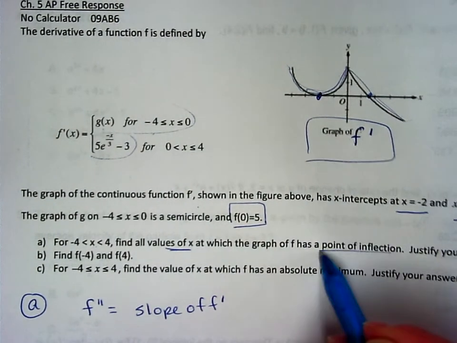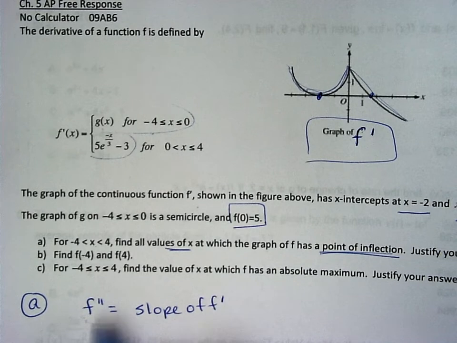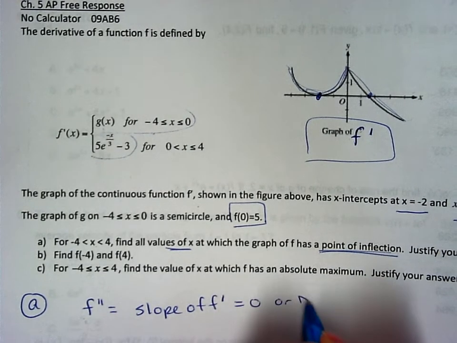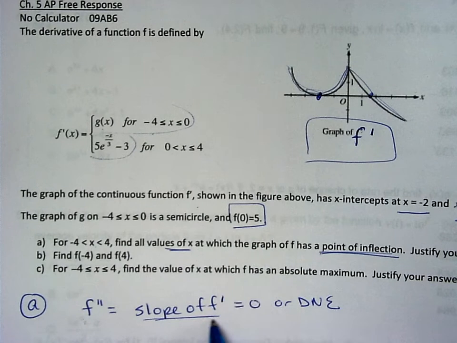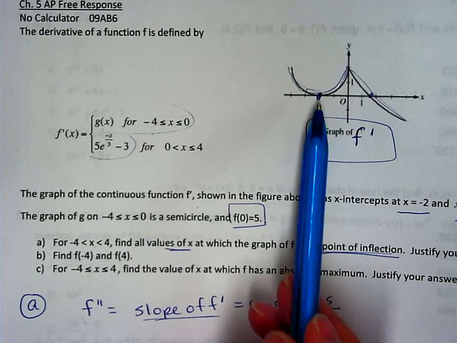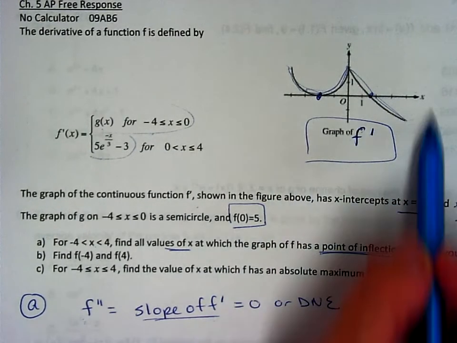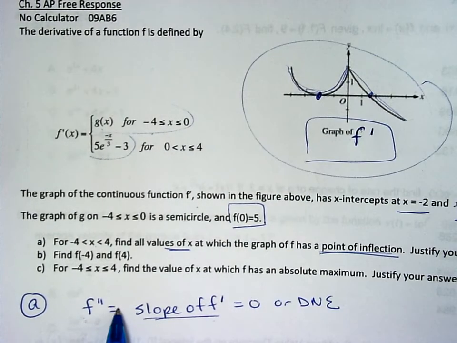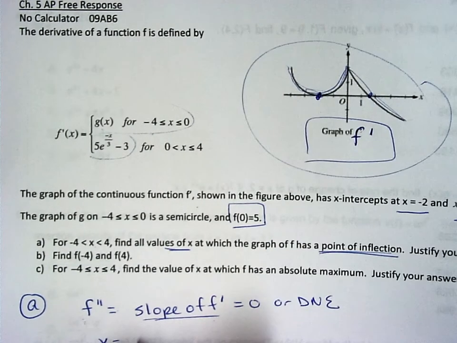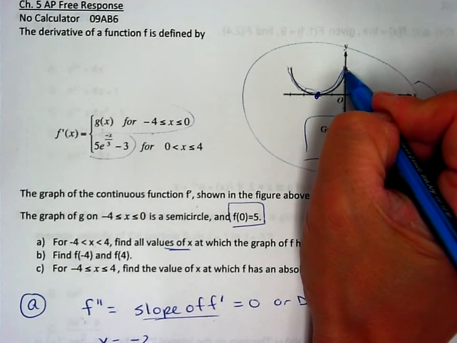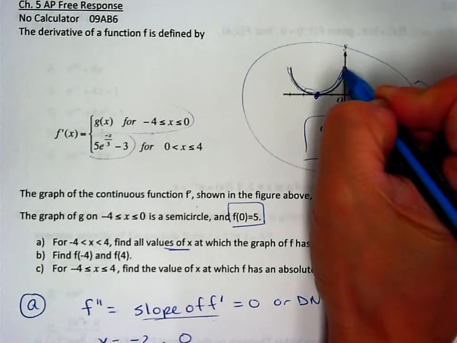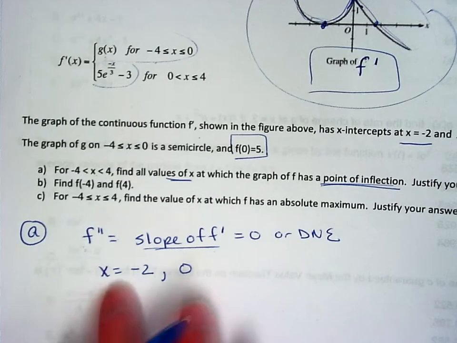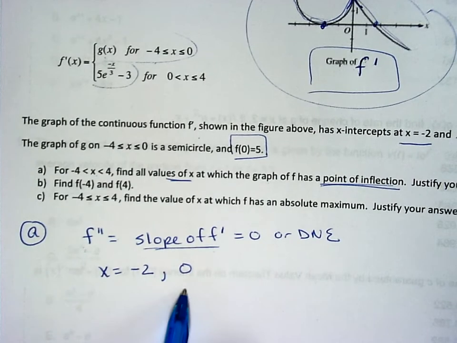So that's what you should be thinking. And in order to find points of inflection, I need where the second derivative is 0 or does not exist. And so really what I'm looking for on the picture is where the slope of this graph is 0, or the slope of this graph does not exist, because that's going to be f double prime. So I notice that the slope of this graph is 0 at -2. And notice here, the slope of this graph is not going to exist at x equals 0 right here, because we've got that cusp. So those are the two values that I'm looking at.